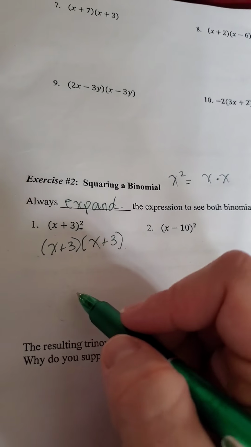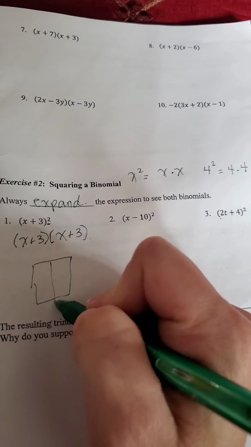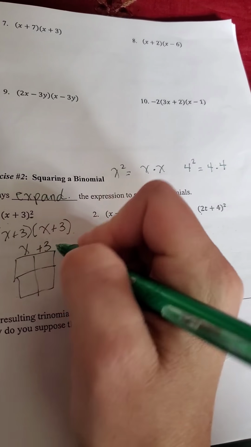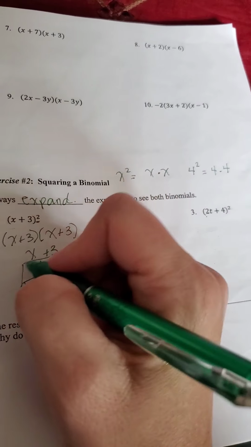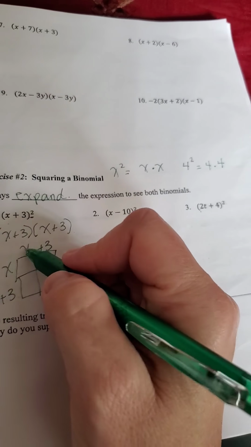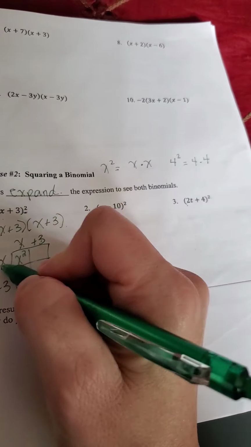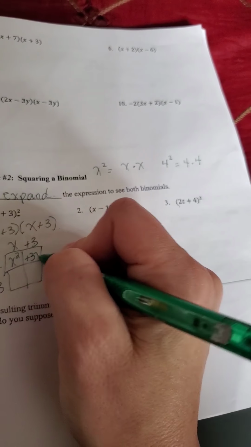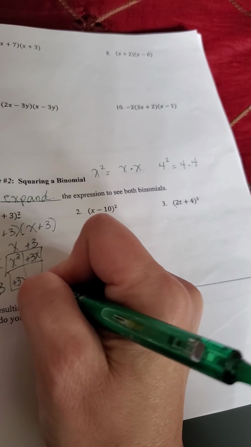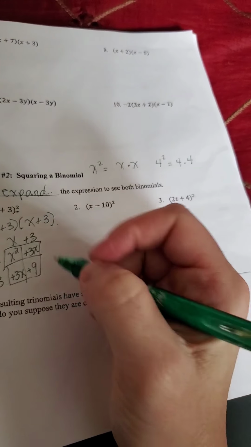So we have a binomial times a binomial, so we need a 2 by 2 box. I put one binomial up top, keeping the sign in front of whatever it's in front of, and one down the side, and we multiply the top times the side. So x times x is x squared. Positive 3 times x is positive 3x. Remember to bring your sign. Positive 3 times x again is positive 3x. And 3 times 3 is positive 9.